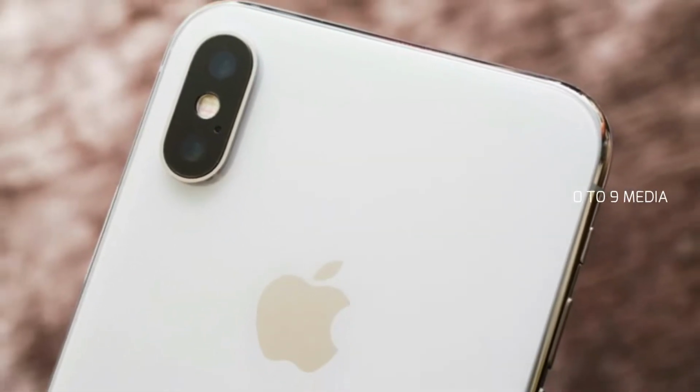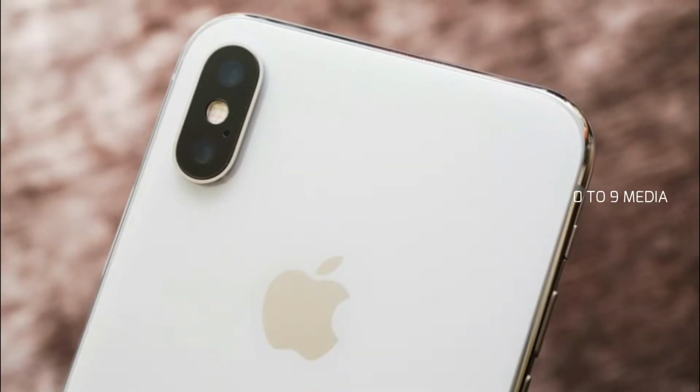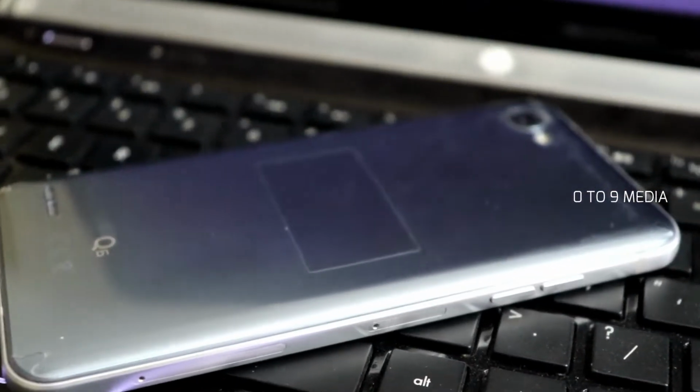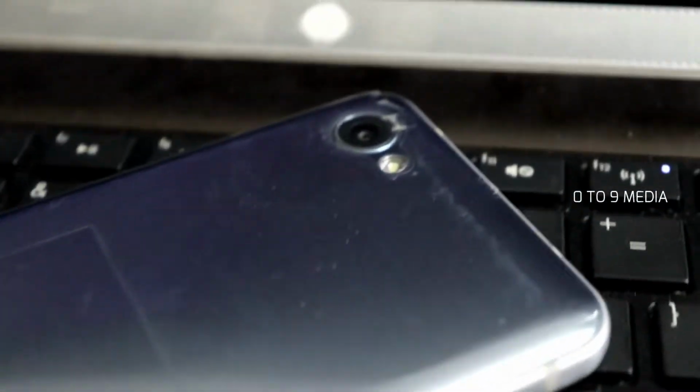High-end camera phones use the latest and high quality sensors. That's why the image quality of a budget camera phone, even with 20 megapixel, is much lower compared to a 12 or 13 megapixel high-end camera phone.